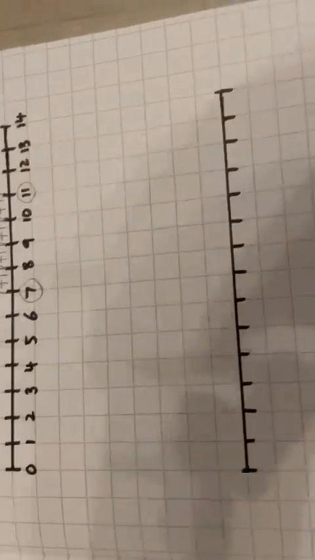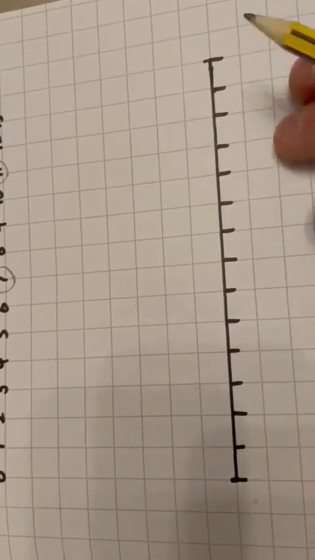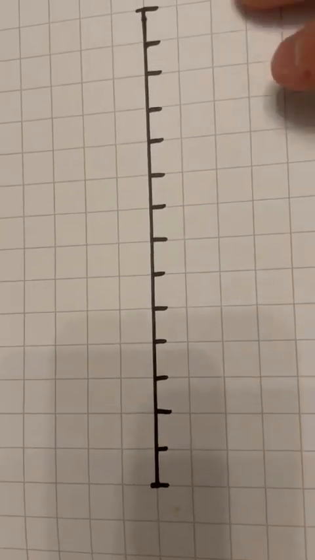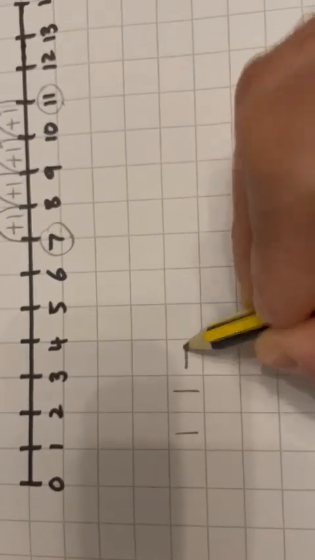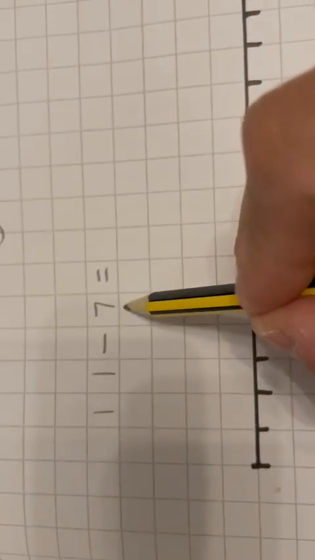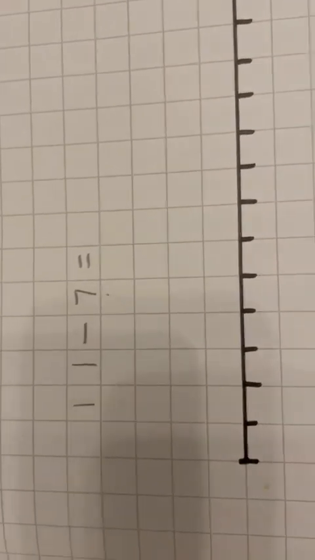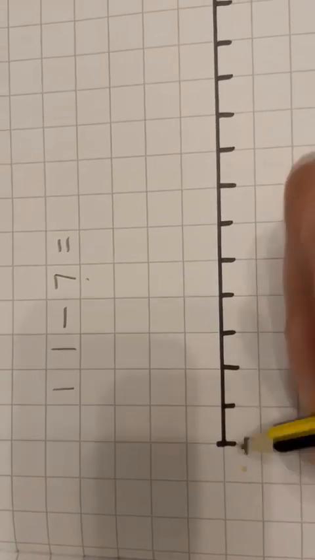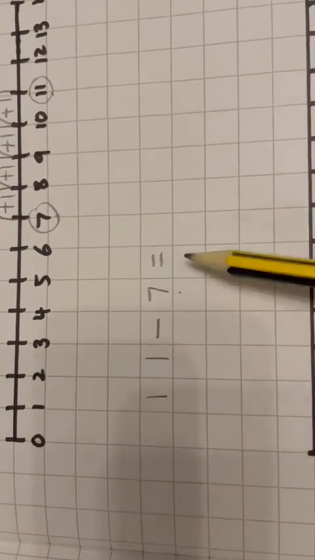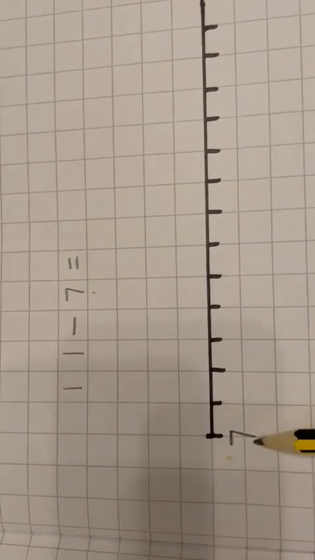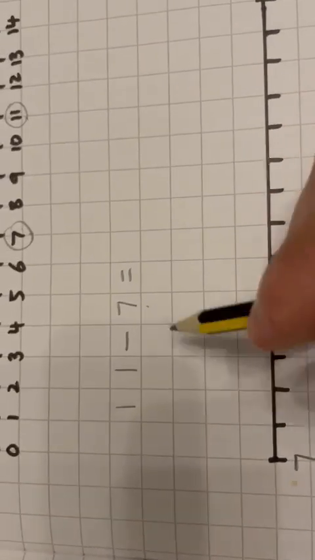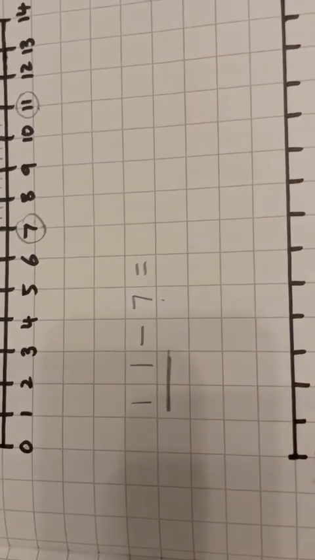Very similar to the addition. As they progress, they'll move to a blank number line where they've got to fill it in themselves. So if we stick with the same question, 11 take away 7, again we'll start with the smallest number that we're going to put onto our number line. We'll start with 7, because if we've got 11 take away 7, any number before 7 is irrelevant to us. So we're going to start on 7. We'll then jump down the number line until we get to 11.